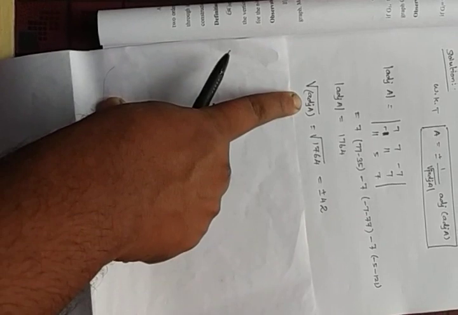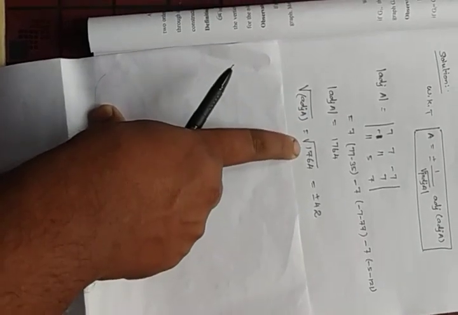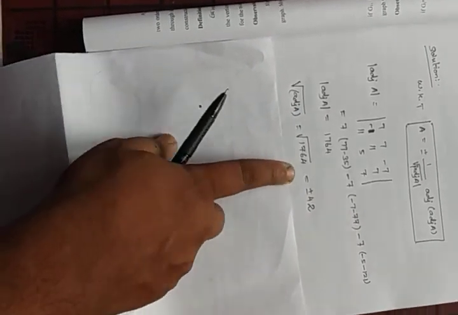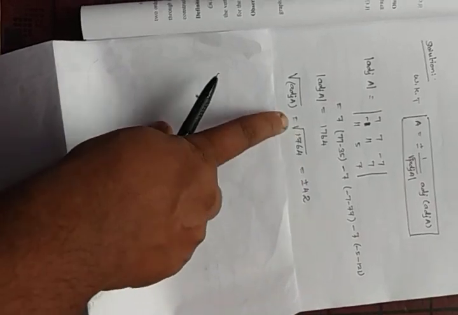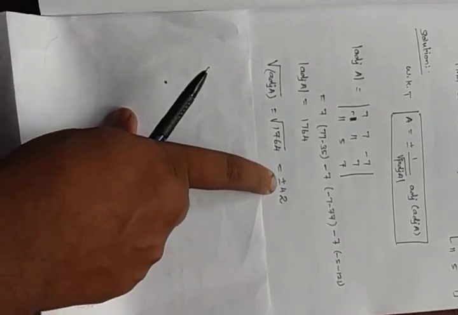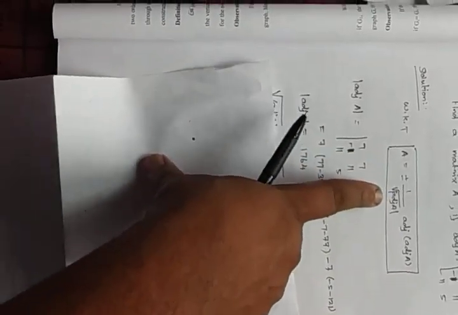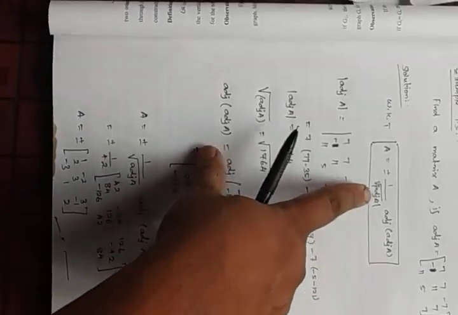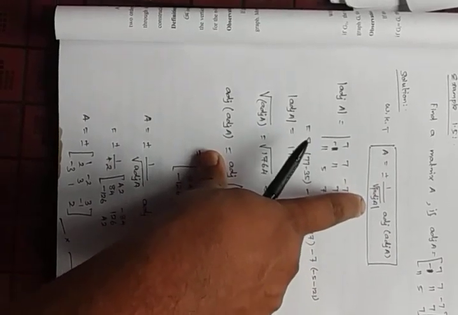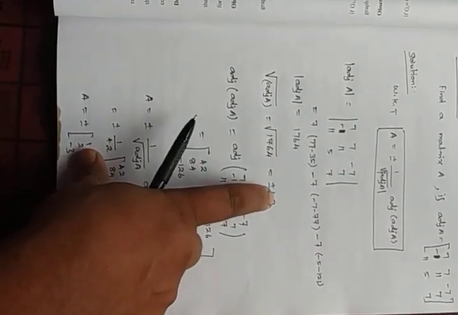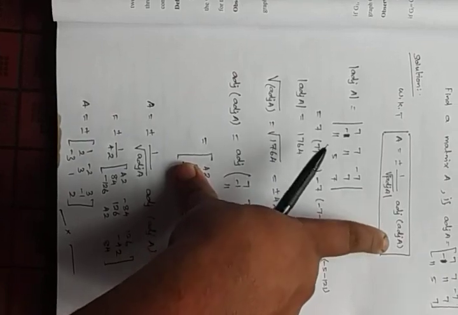Now I am finding the square root of this determinant of adjoint A. The square root of 1764, if you do it, we are getting 42. Since we are taking a square root, the value should be plus or minus, that I have taken. So that is the determinant A value, the square root of the determinant value, we have got as 42. Next you need to find the adjoint of adjoint A.